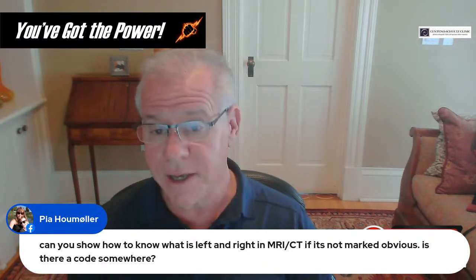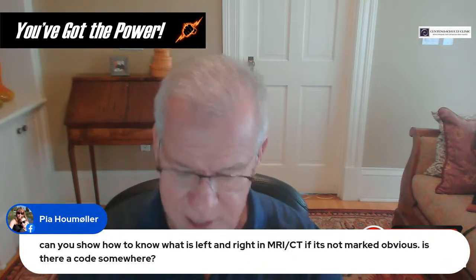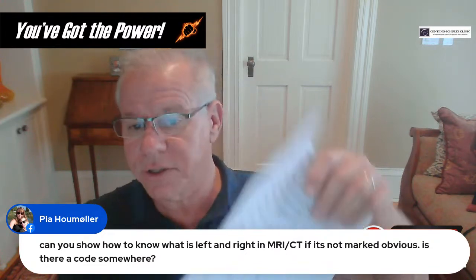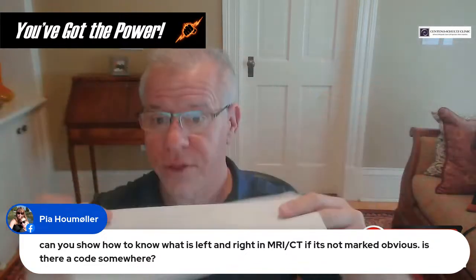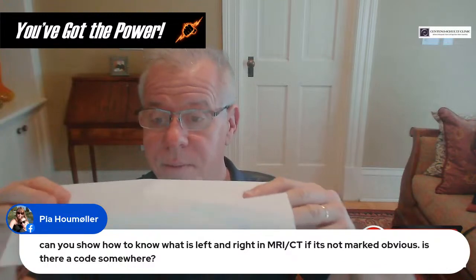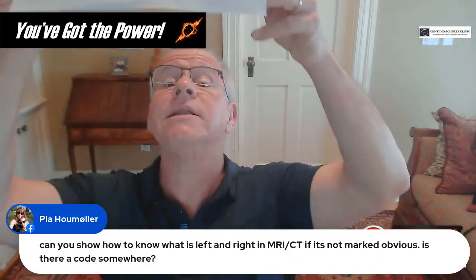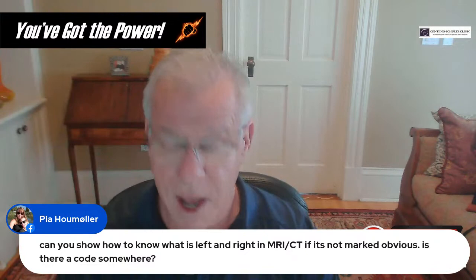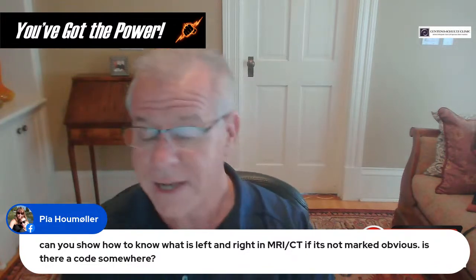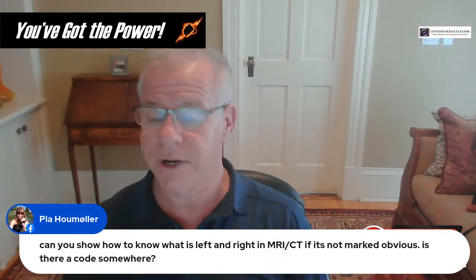The reason is that they chose to do a slice through the person, but they're looking up at the slice. So it makes sense if you think of it that way, where it's opposite.